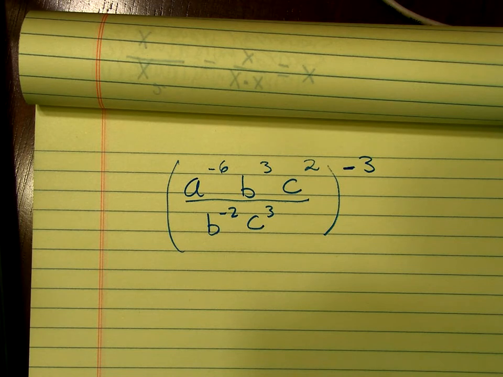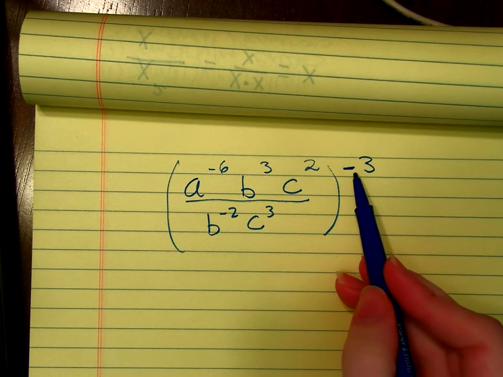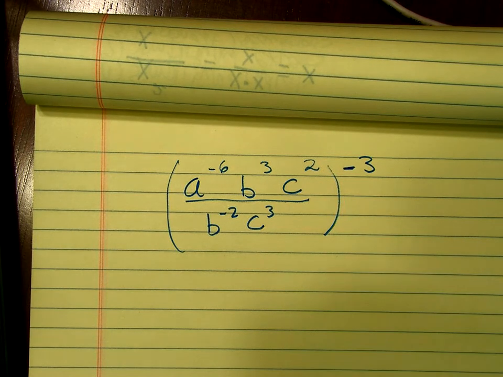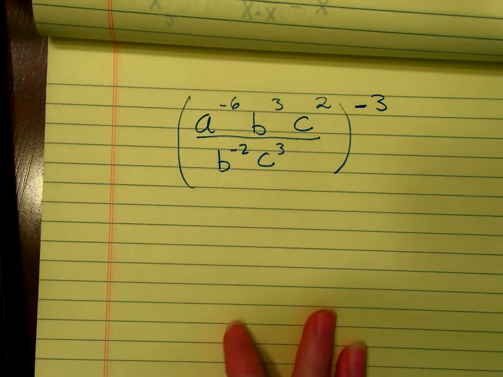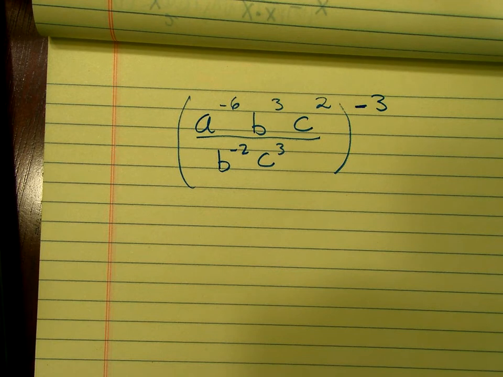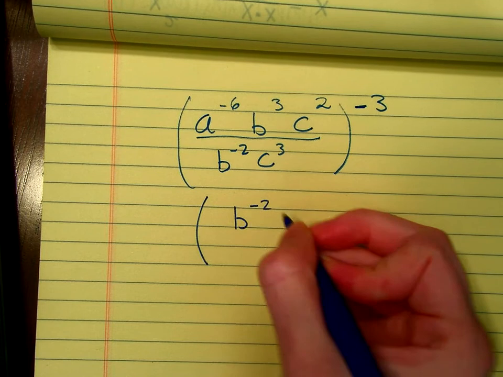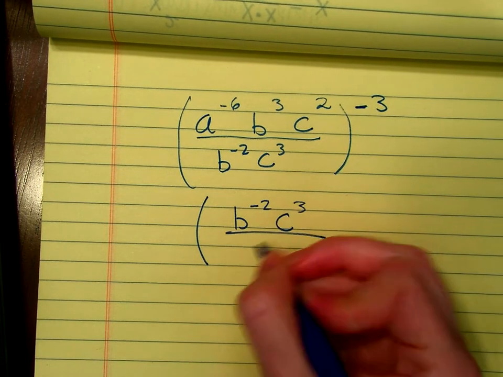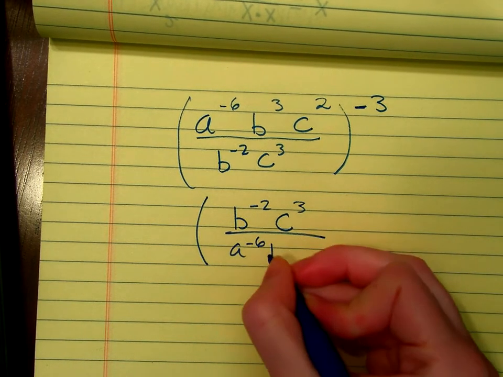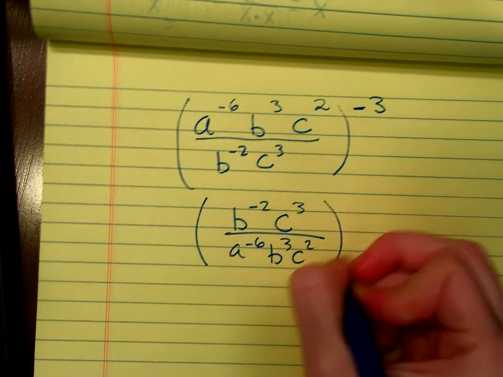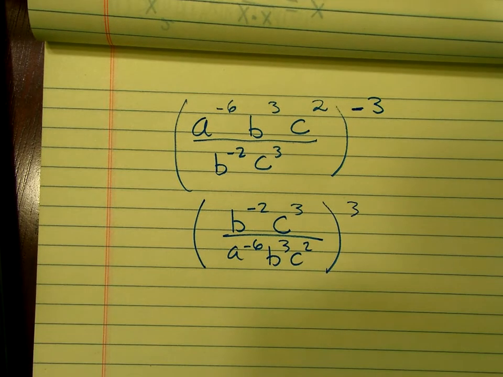First thing you want to do, deal with the fact this is a negative exponent. I don't like negative exponents. So let's go ahead and flip around this fraction to deal with the negative exponent. So then I have b to the negative 2, c to the 3rd, over a to the negative 6, b to the 3rd, c squared, all taken to the 3rd power. As tempting as it is to do more than one step at once, do not. It gets way too much going on. Just do one step at a time.